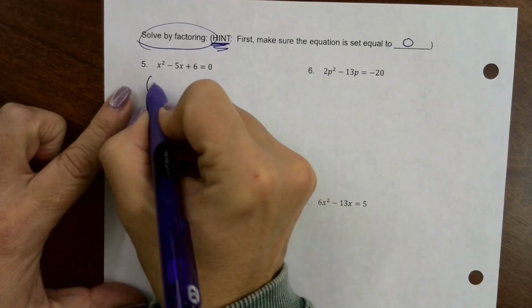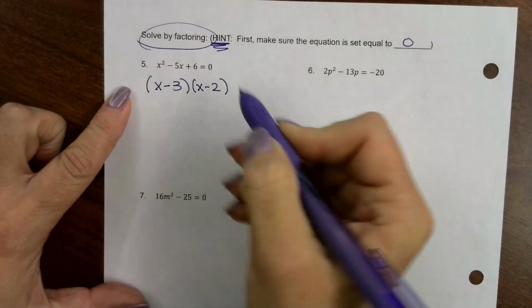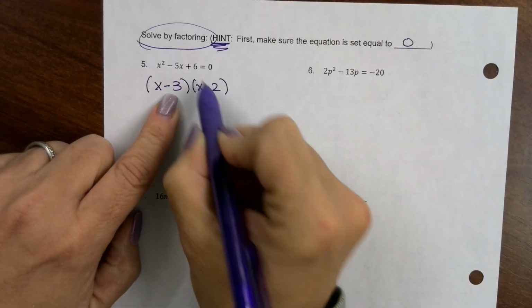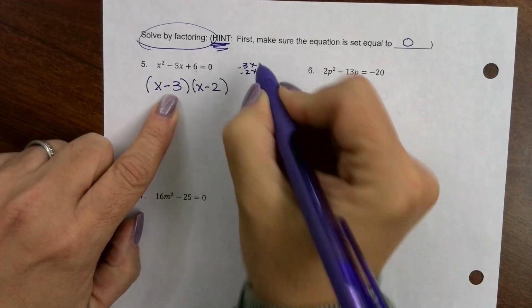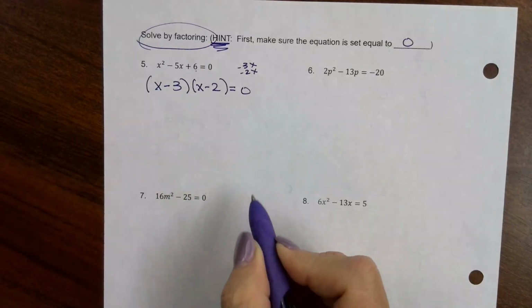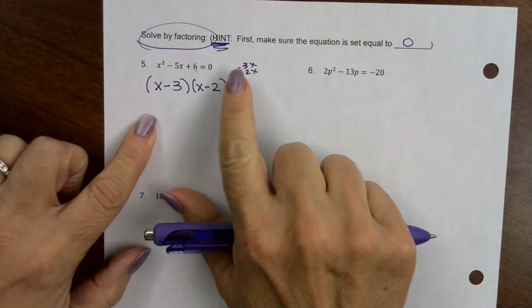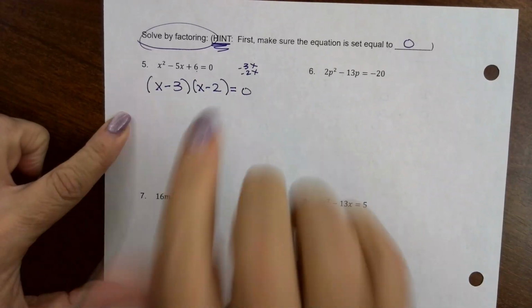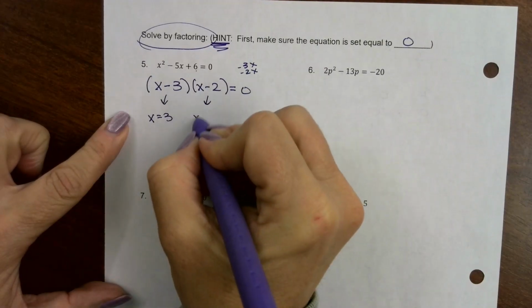So what I have here is x minus 3 and x minus 2, right? So negative times negative is positive 6, and then I have negative 3x minus 2x, which is negative 5x. Now, this equals 0. Now, if you remember what we've done in the beginning of the unit, that's all we did was just factor it. But now that we're solving, it has to equal 0. So I have x equals 3 and x equals 2.